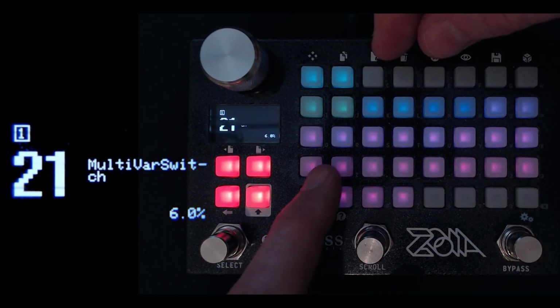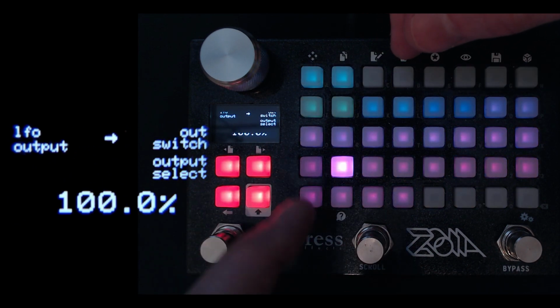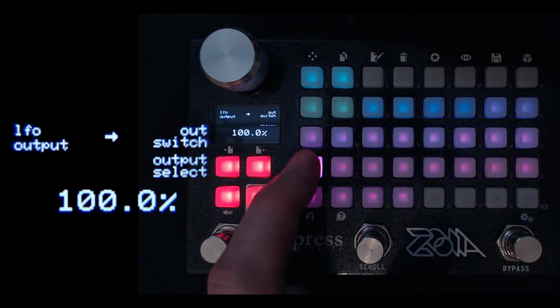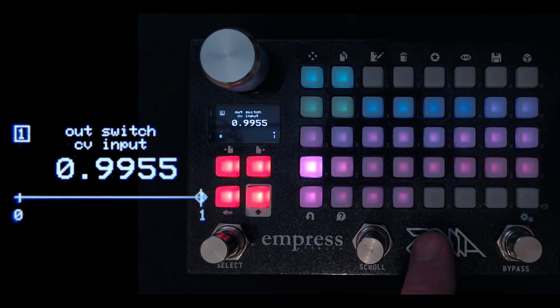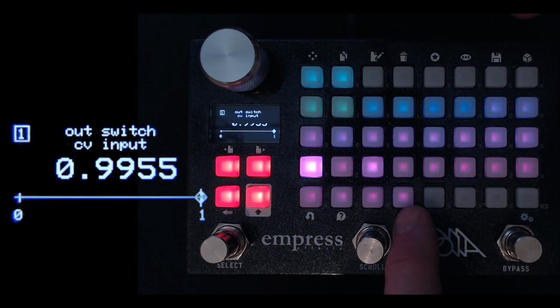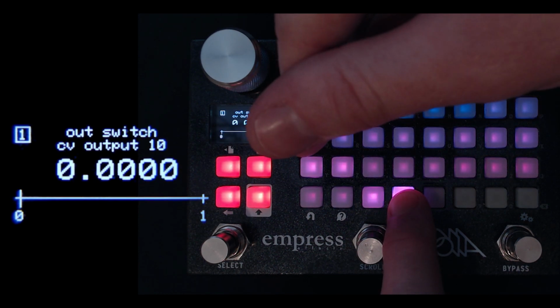And this takes its channel select input from the LFO, like so. And the value of 1. And then we want channel 10 here to give its value to this.